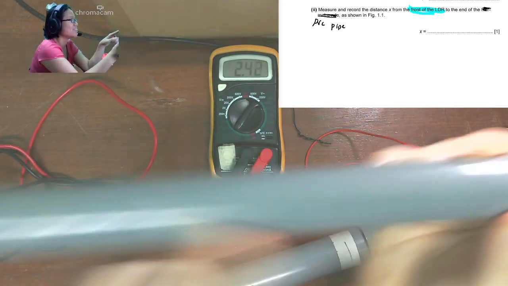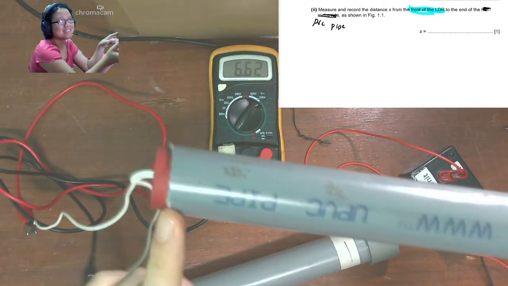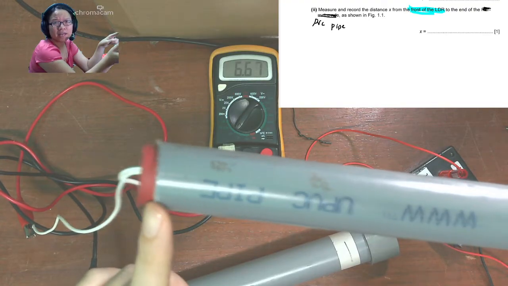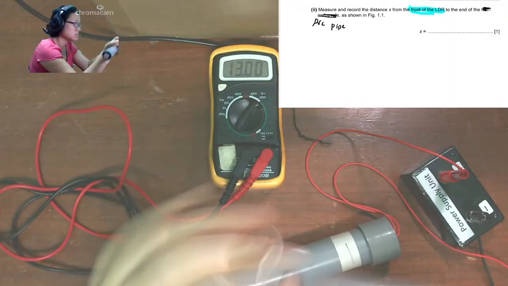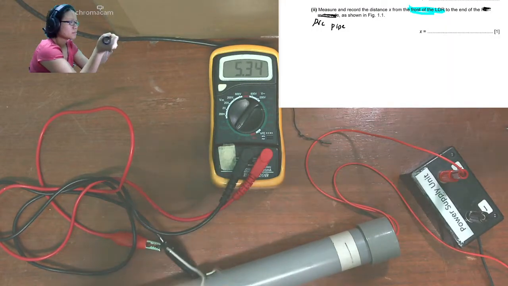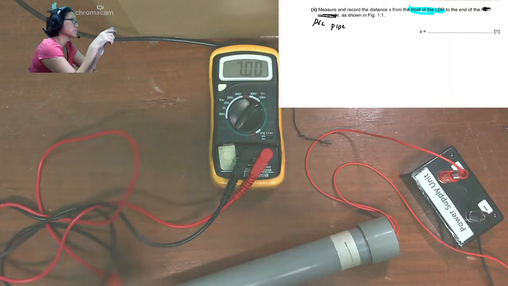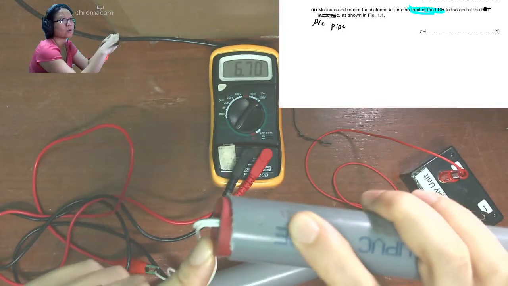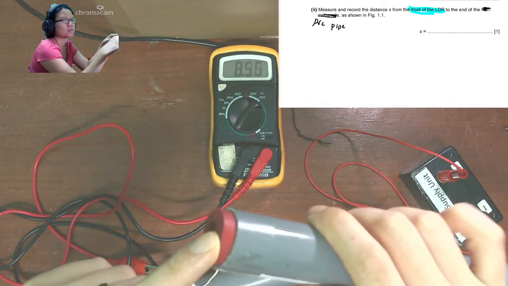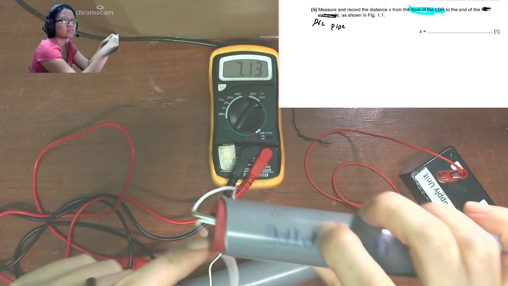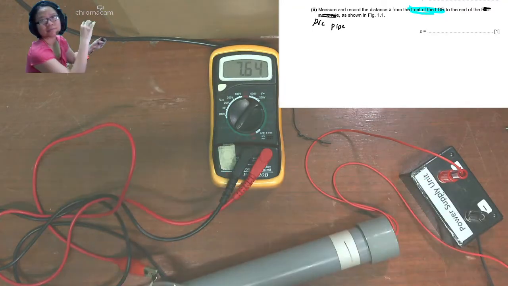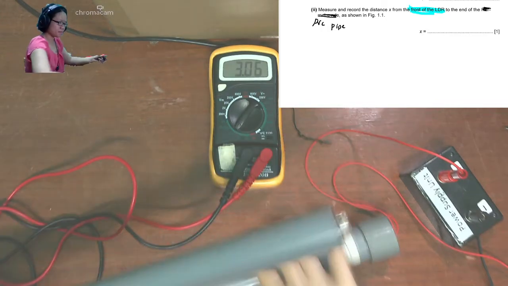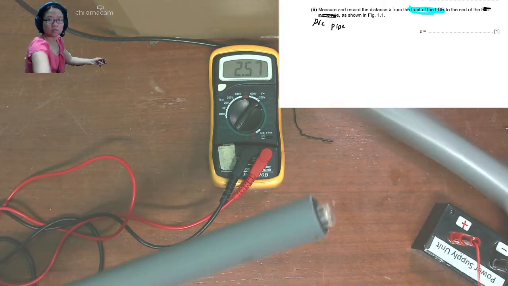And all the way to here, the end of the PVC pipe. I'm going to measure to the red color stopper, because I think this is just how to measure. It's not even cut evenly. Okay, so I'm going to measure until the end of here. Again. Whoops. To the end.